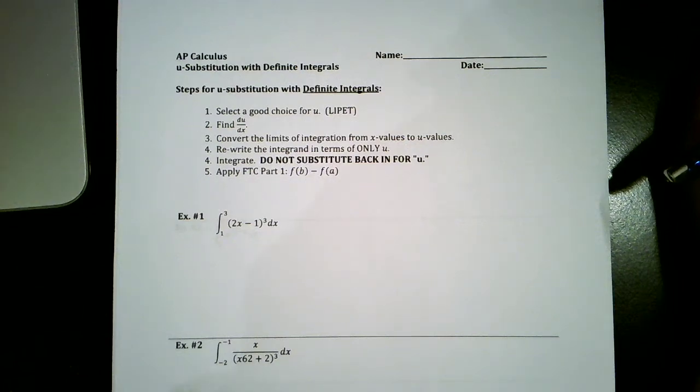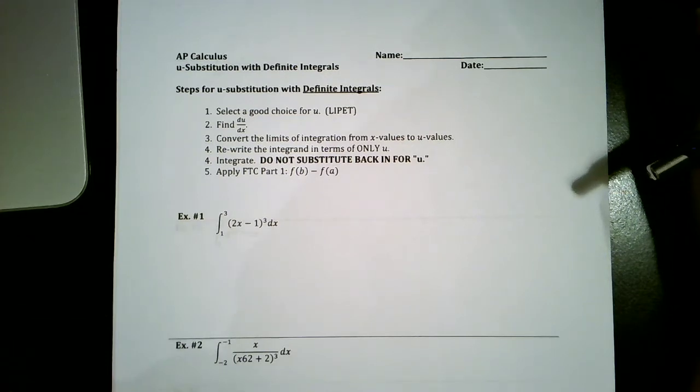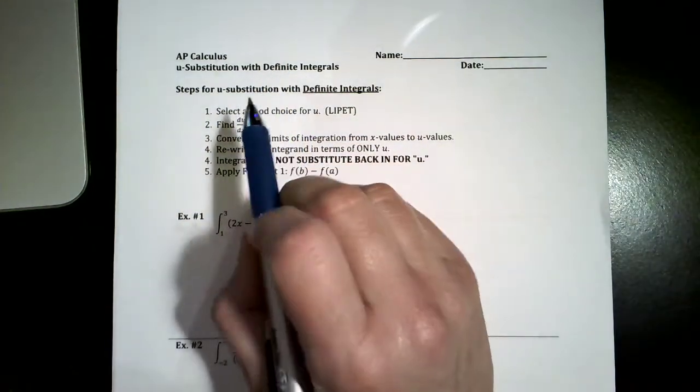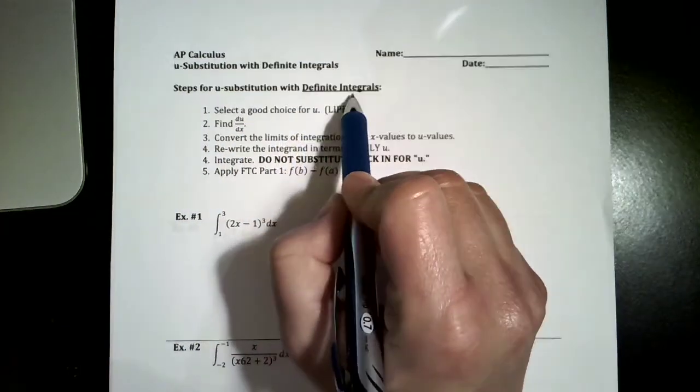Okay, guys, so we are done with differential equations for right now. We'll come back and review them as we get closer to the exam. But one of the things that I want to do is go back to u substitution. And this time I want to talk about how to do u substitution when we have definite integrals.